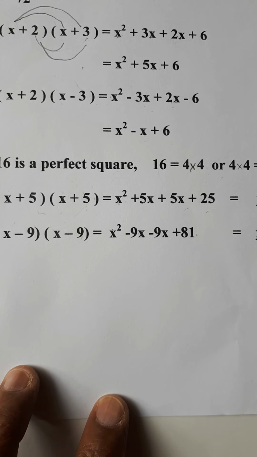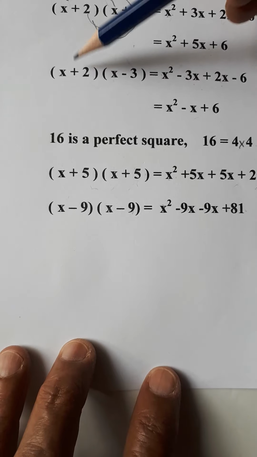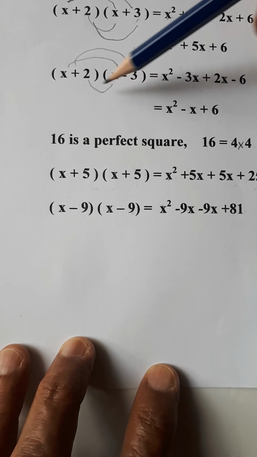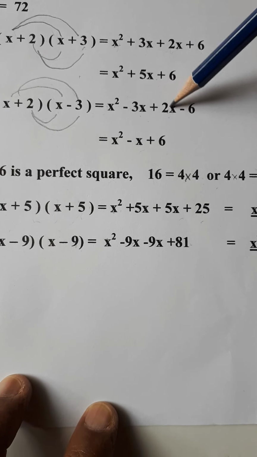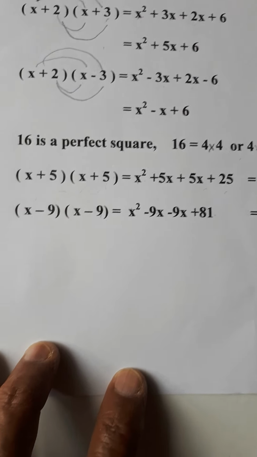Some people call it foiling. Let's do that for this. x squared minus 3x, 2x minus 6. So minus 3x plus 2x become minus 1x. We don't write 1 usually.